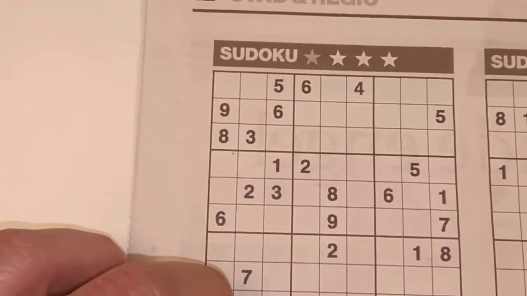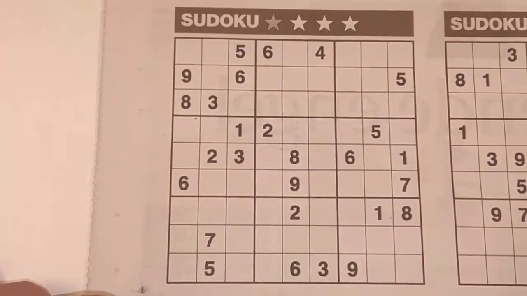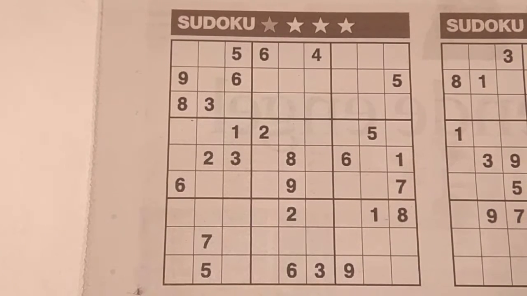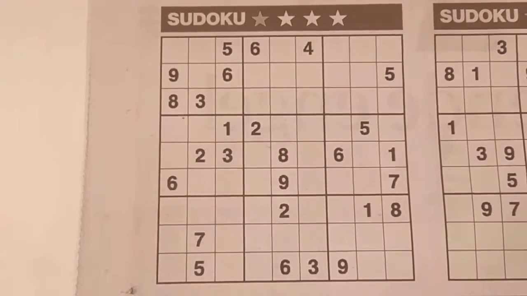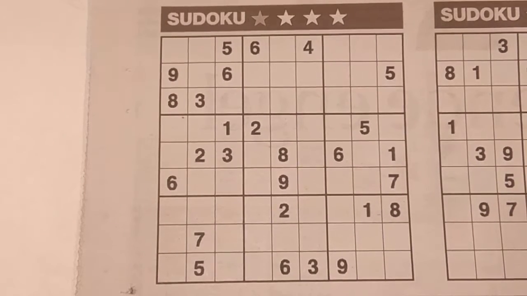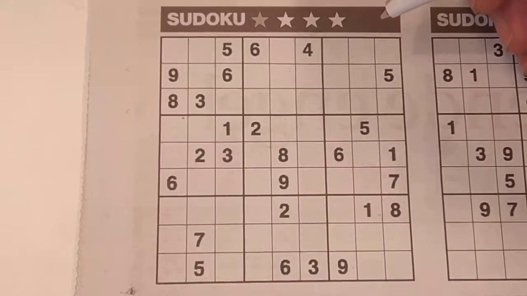Sudoku with 1 star, Sudokus with 2 stars, with 3 stars, with 4 stars, and 2 tectonics Sudokus. So we will start with the first one, a Sudoku with the 1 star. So let's get started with this one.